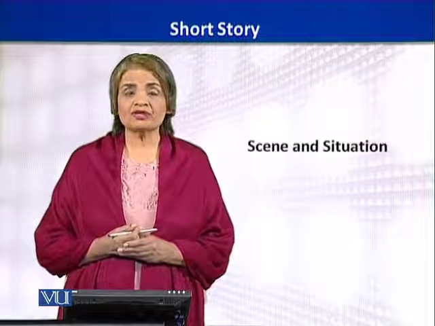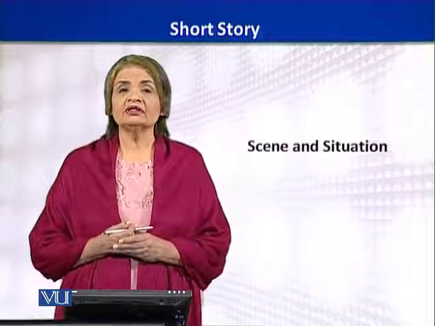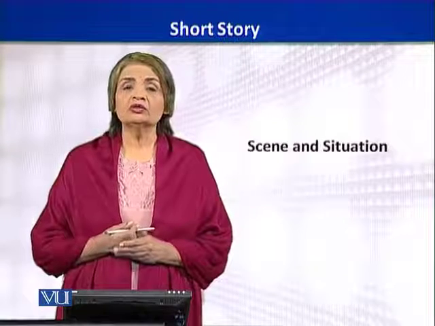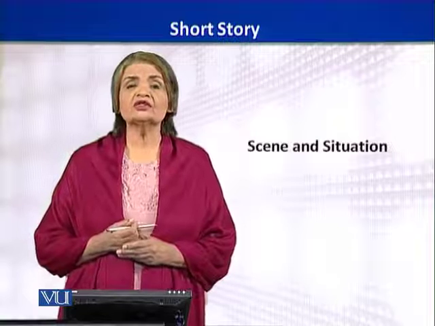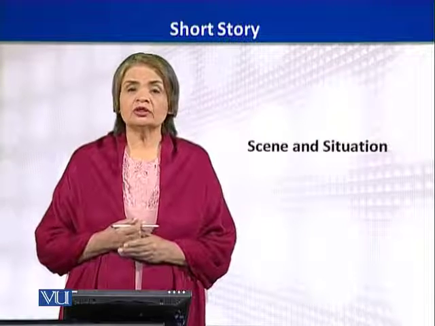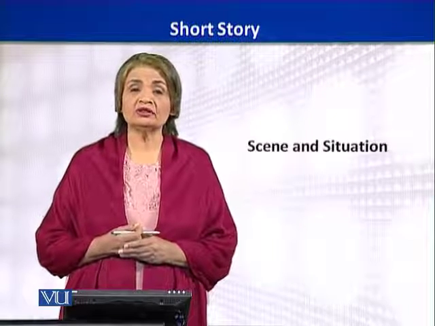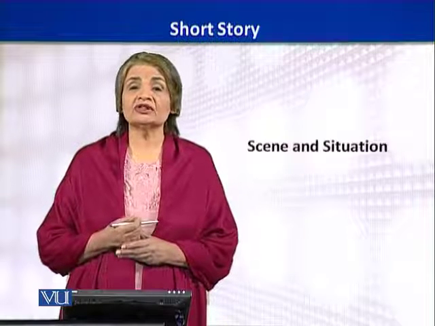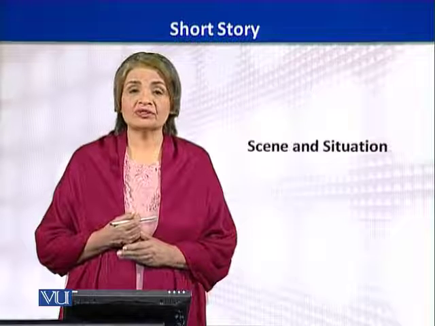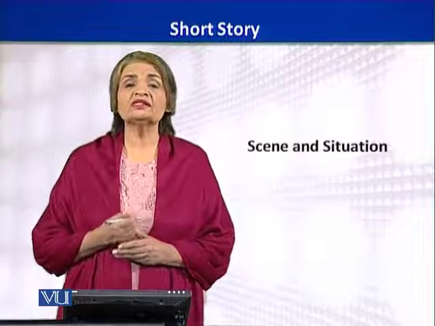It is not expected of a student to just write a short story without having the words that are required to write that, and also the words to describe the scene and the situation of the short story. So the teacher has to really specify whether this short story has to be a dramatic one, whether it has to be based on some particular incident, whether it has to be based on some specified person, a character, or it has to be a series of events.